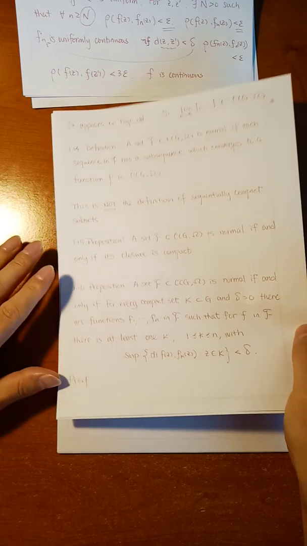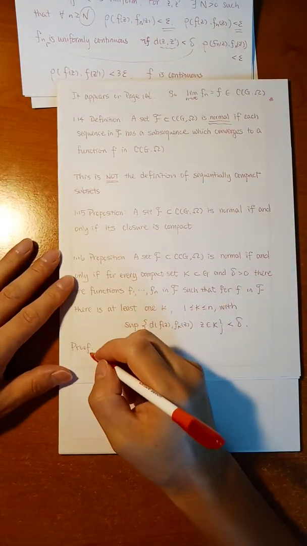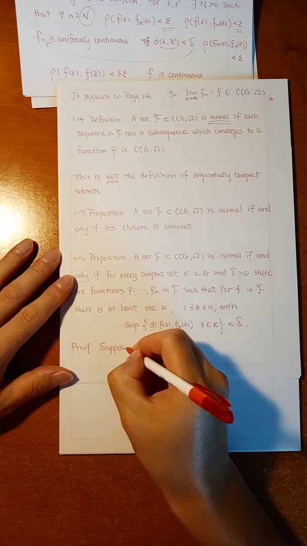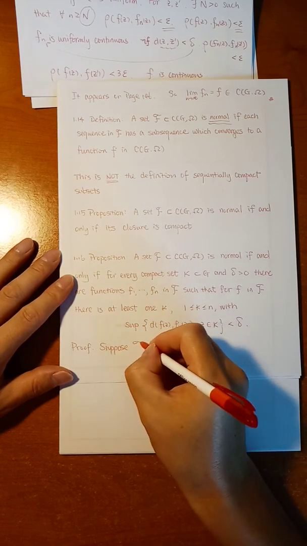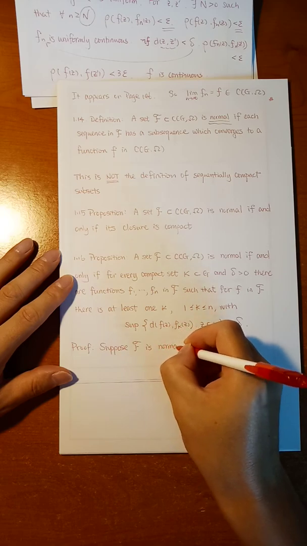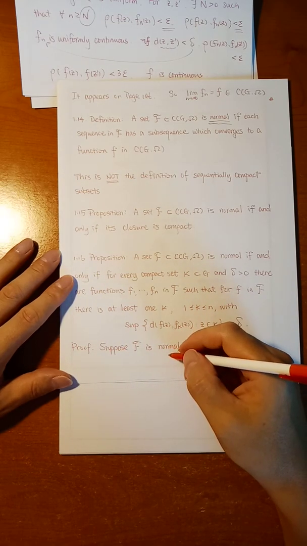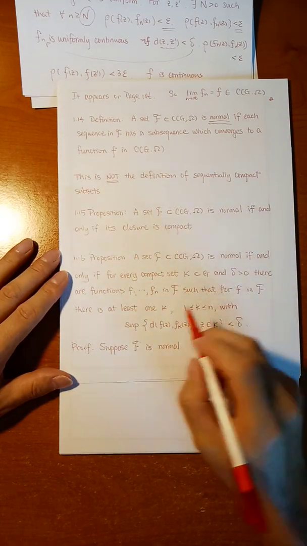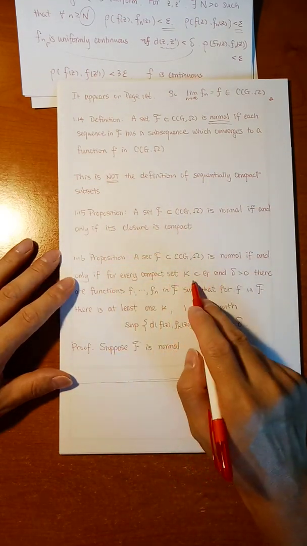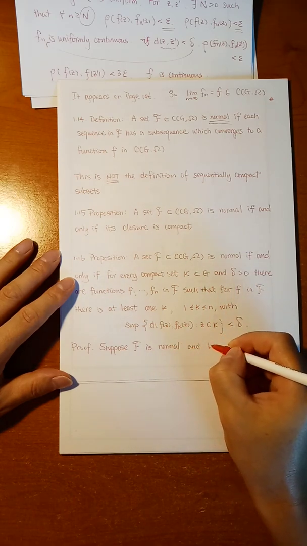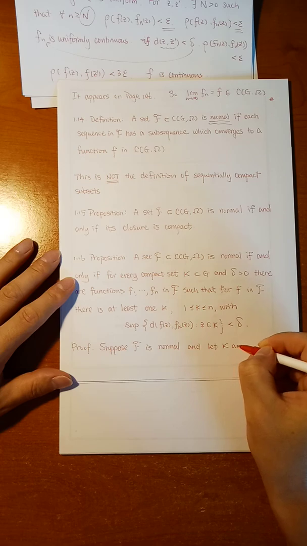Proof. Suppose F is a normal family. From here, to prove the other statement, we're going to prove this. It says for every compact subset K and delta, so let K and delta be given.